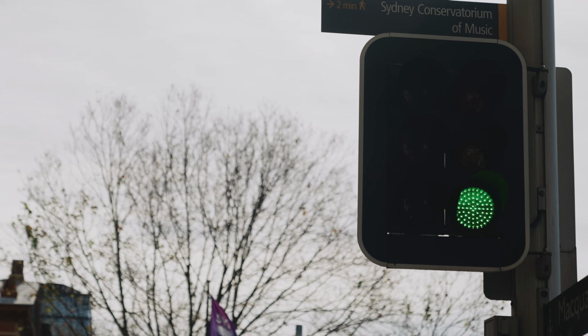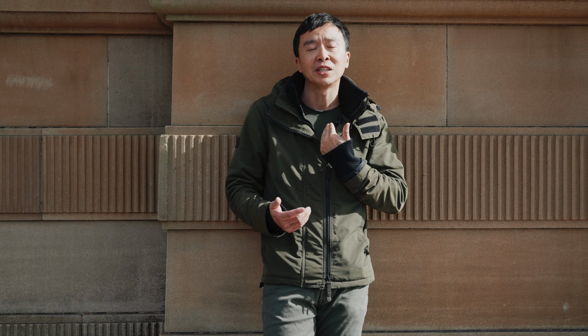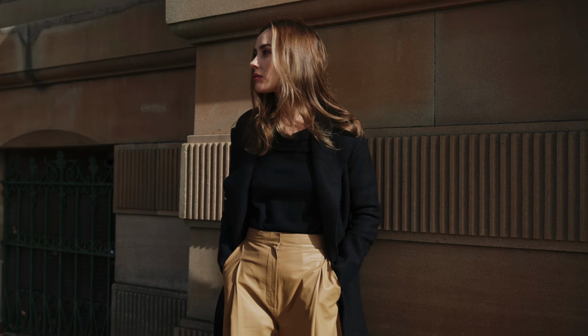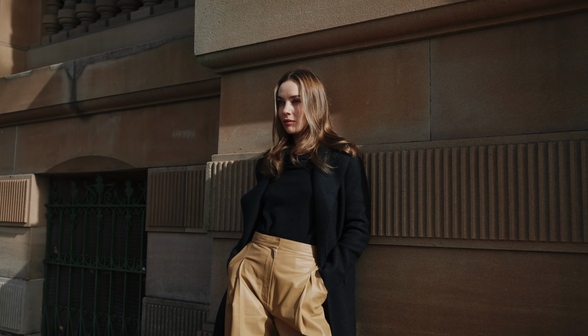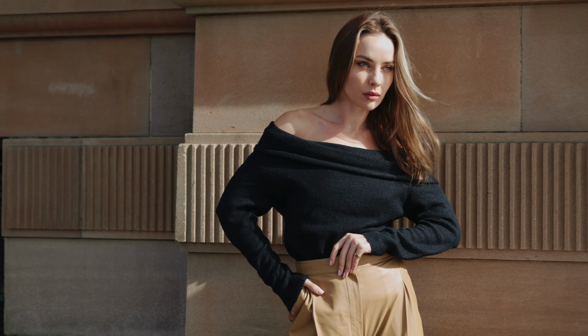But you can still see the shadow under my nose and the shadow under my neck, right? So if I place the model here, the shadow is going to be too dark, and highlights like her forehead are going to be overexposed. It's just too much contrast.